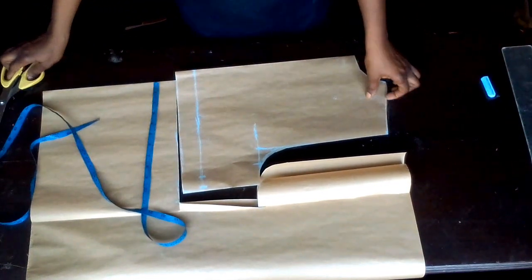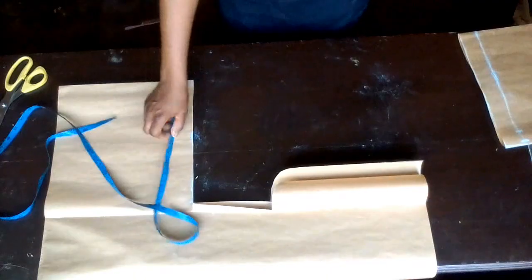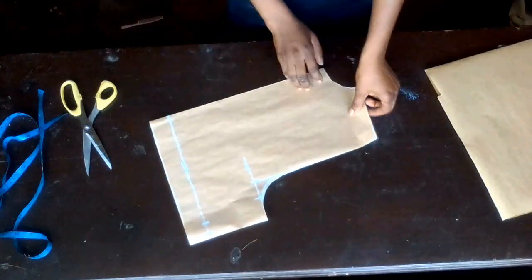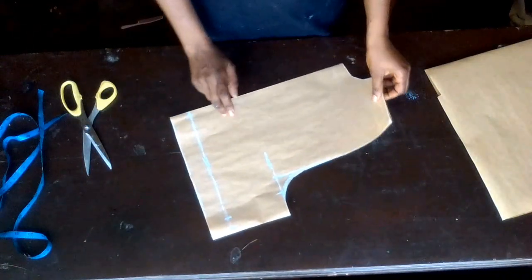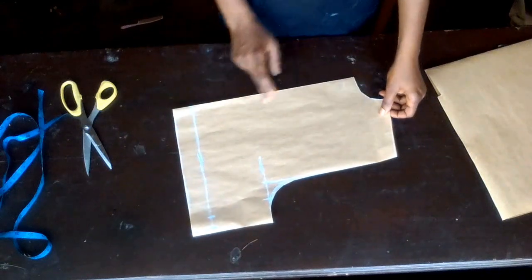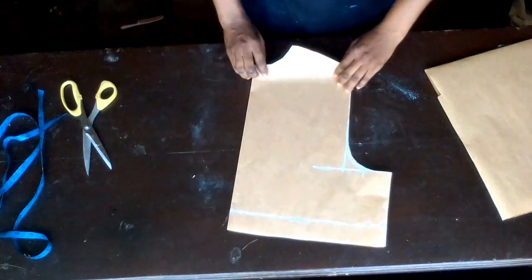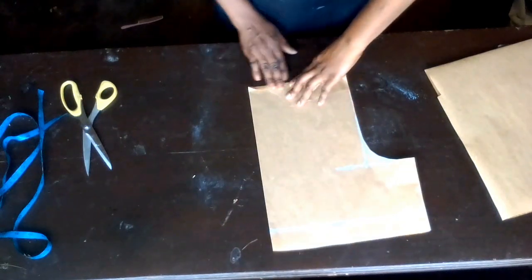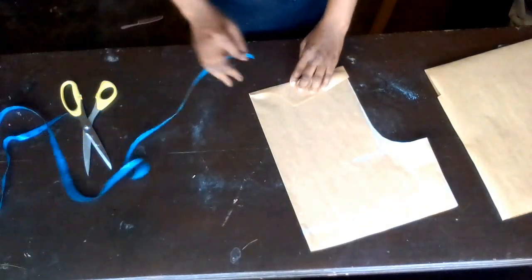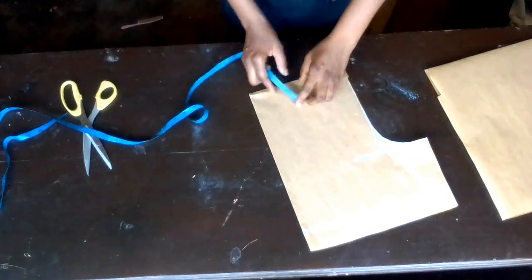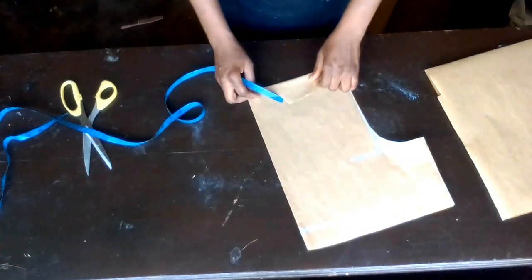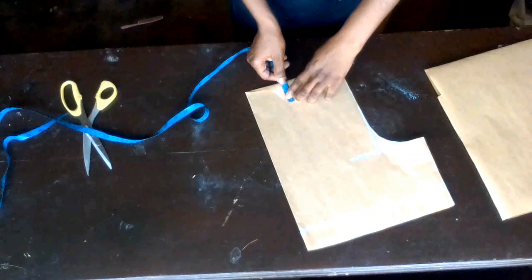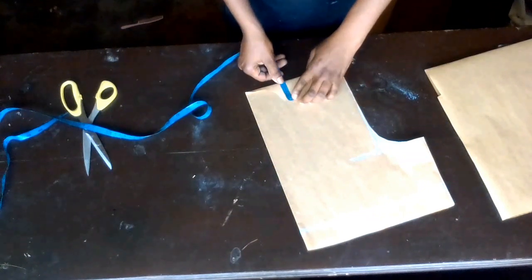So I'm using this back to get the front. Like I said earlier, this is the back of the jacket. The back will be longer than the front. So that 2 inches that the back used to be longer than the front, I'll just fold it like this. I'll fold that 2 inches that make it longer than the front.